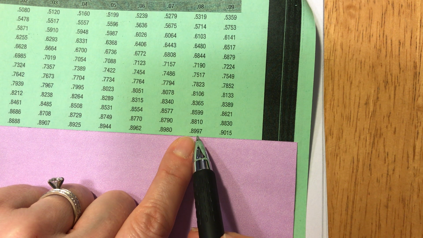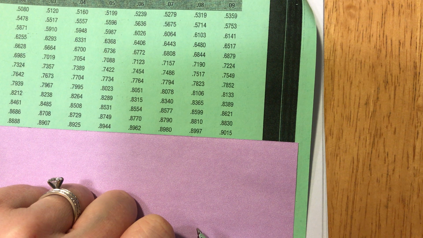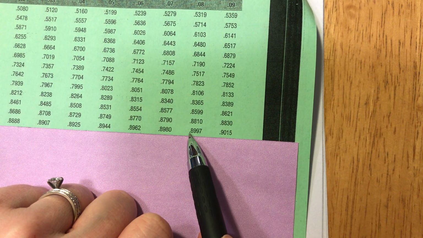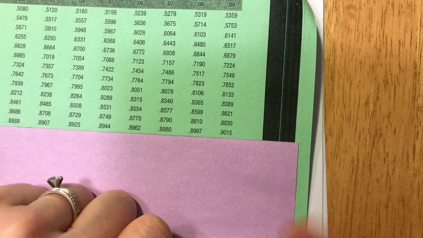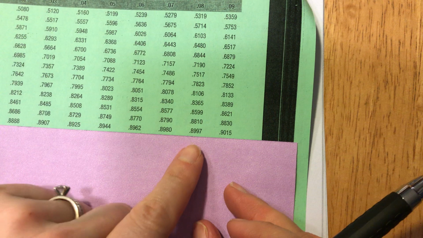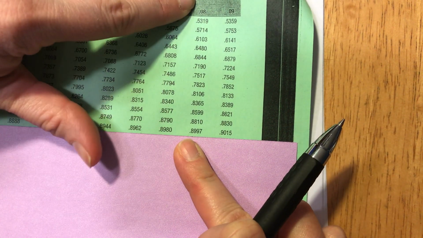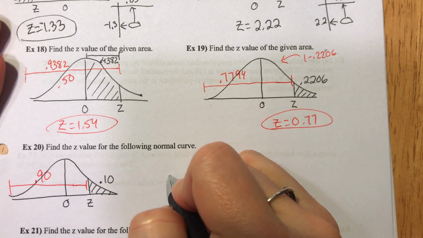So in this case, 0.8997 is closer to 0.9000 than 0.9015. This is only 0.0003 away. This is 0.0015 away. So we're going to use the z-score of 1.28. All right, so z-score of 1.28.